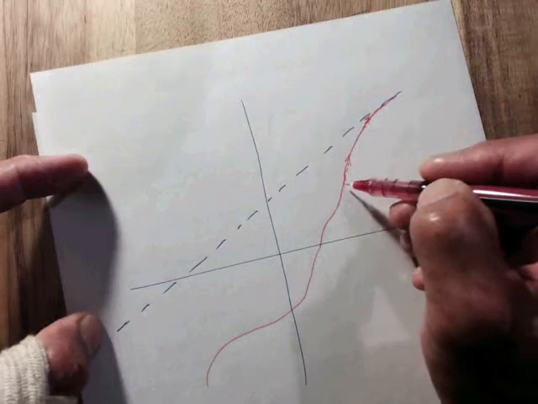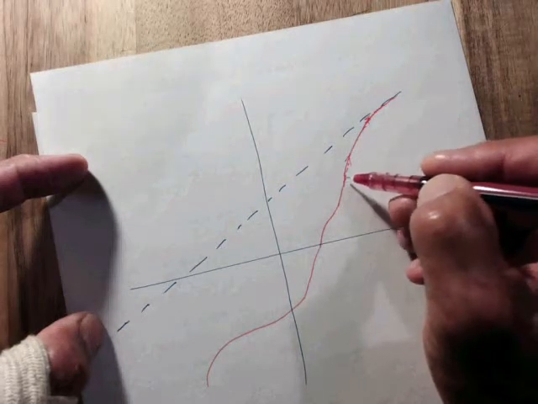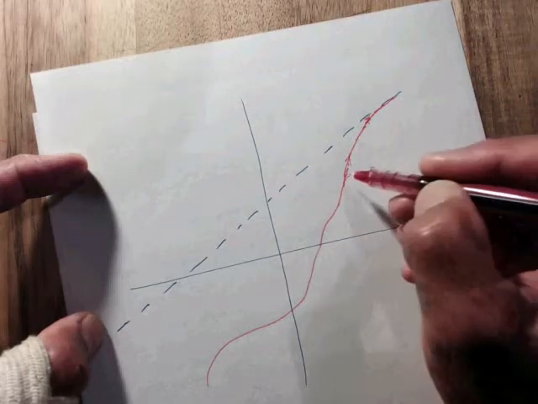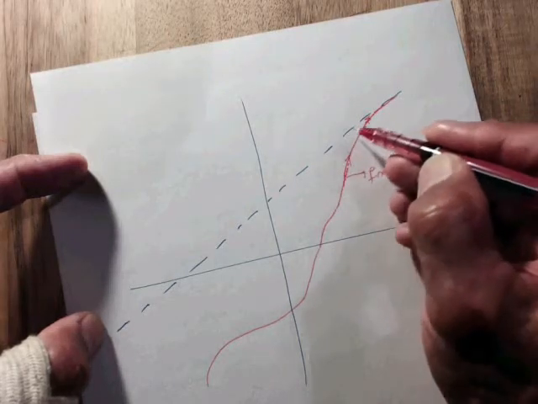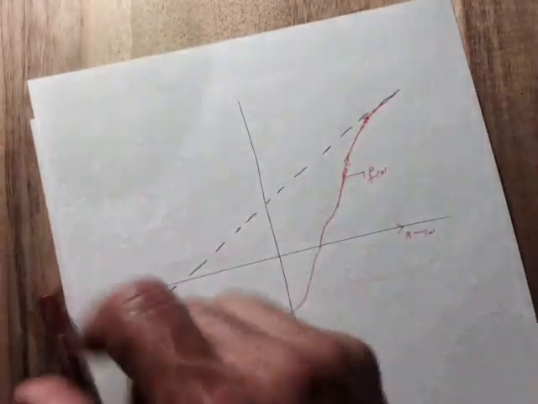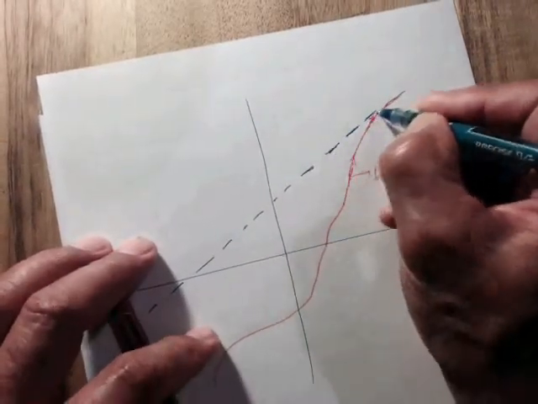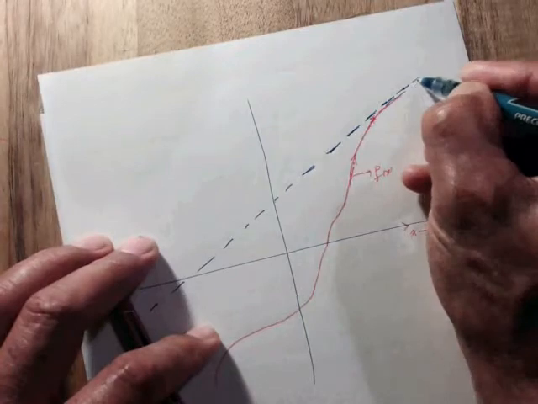As x goes to infinity, the graph of this function, f of x, gets closer and closer to this line. Let me draw this a little bit thicker here. Like that.